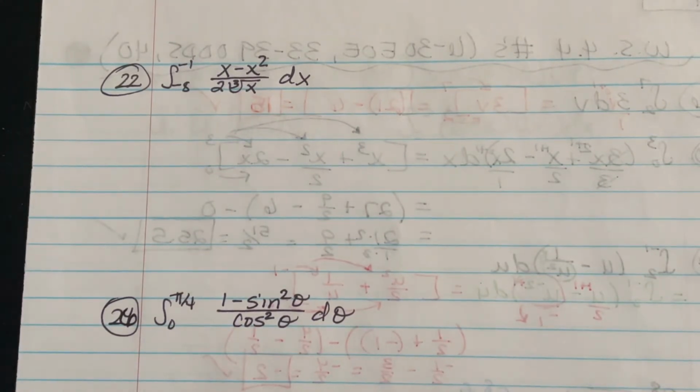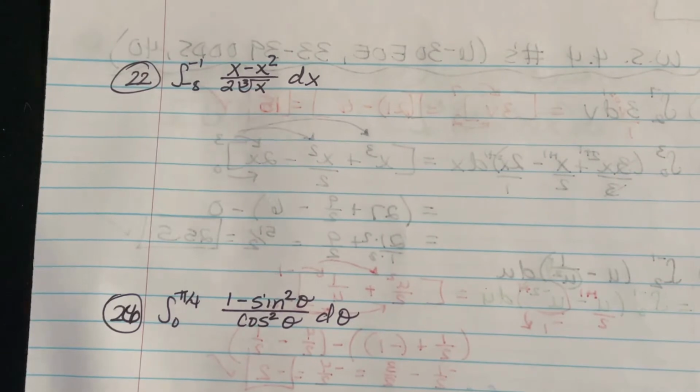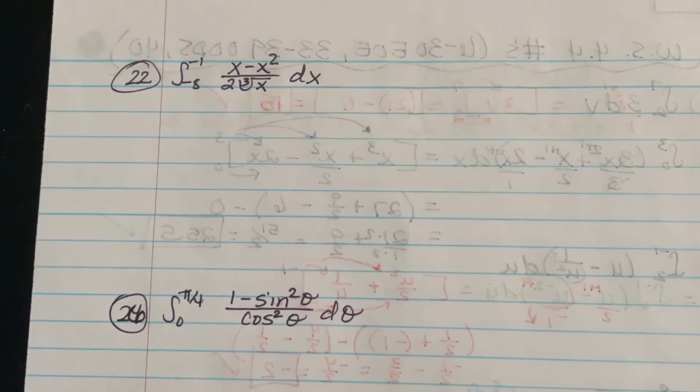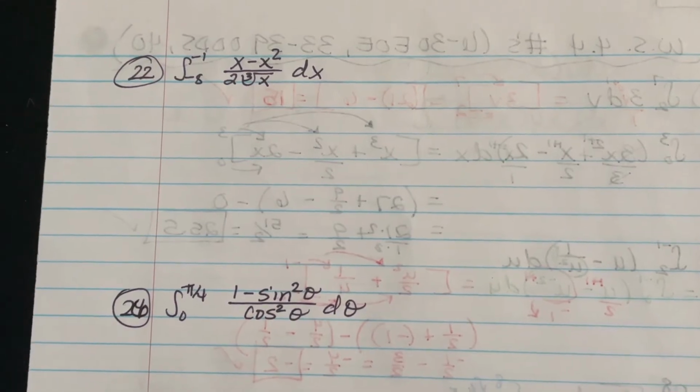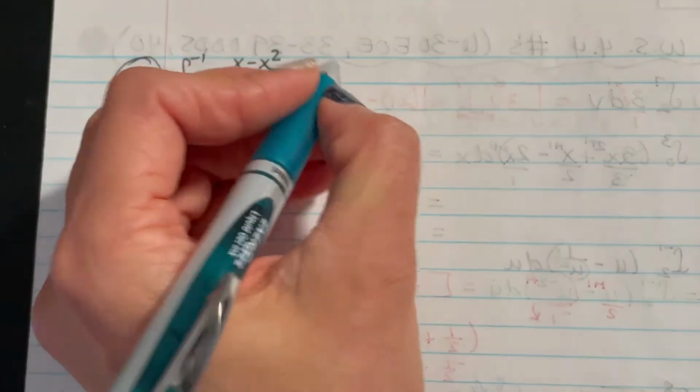All right, number 22. We have the integral from -8 to -1 of x minus x squared over 2 cubed root of x dx. We need to rewrite this.